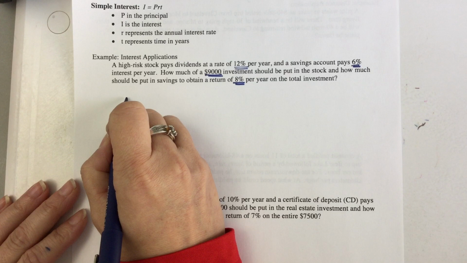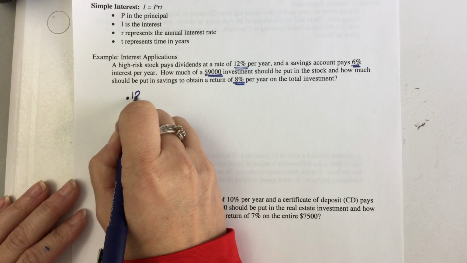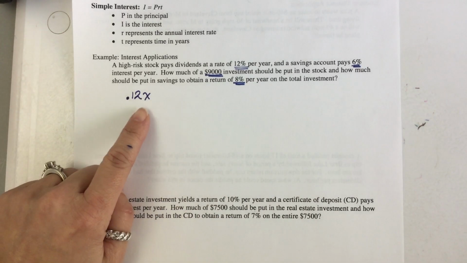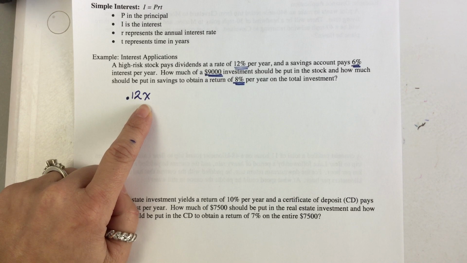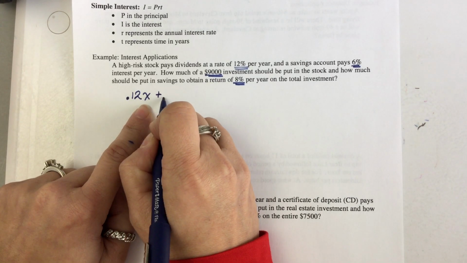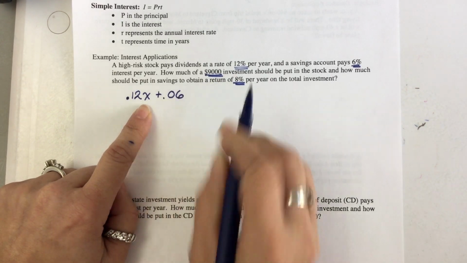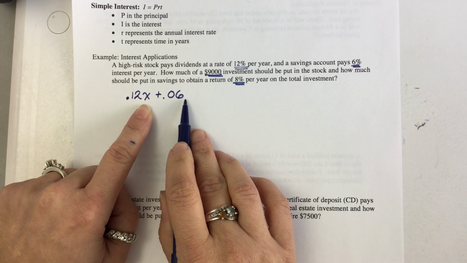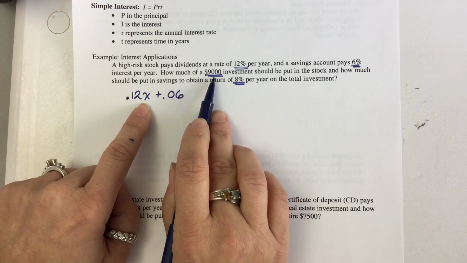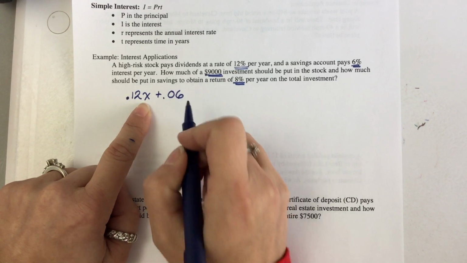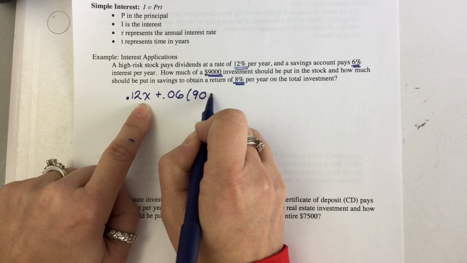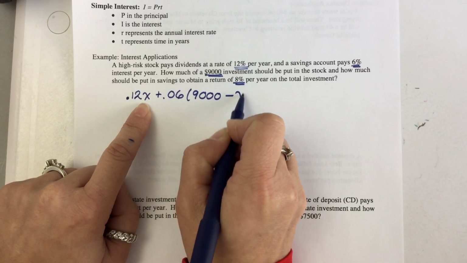The first thing is the high risk stock. So 12% of, we don't know how much we're going to invest, so let's just say it's X. Plus, you make 6%. Now here I cannot say just X, because then I could put in any values. My X is how much money, and I only have a total of 9,000. So this would be 9,000 minus X.